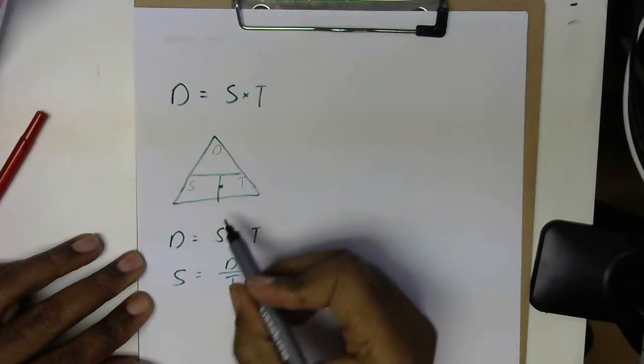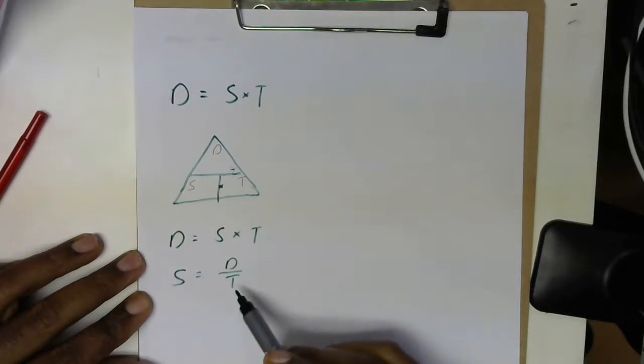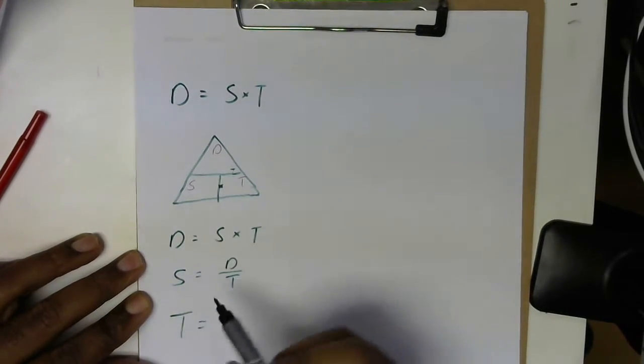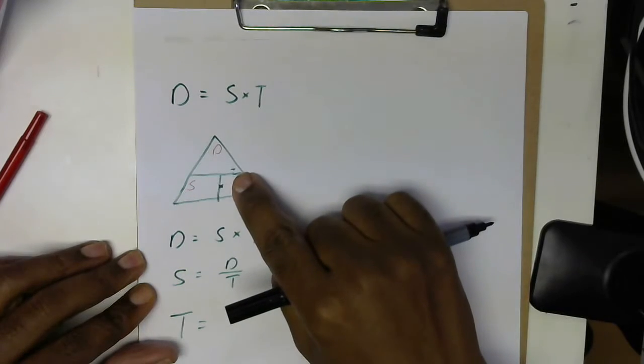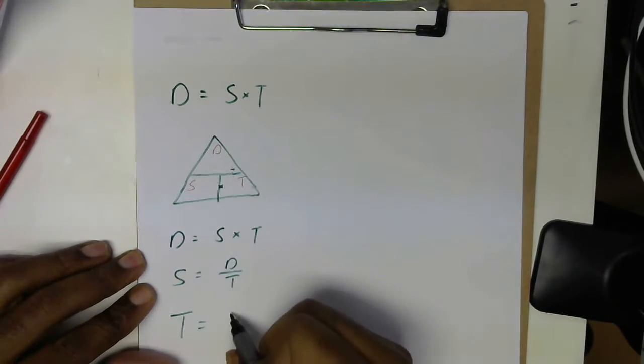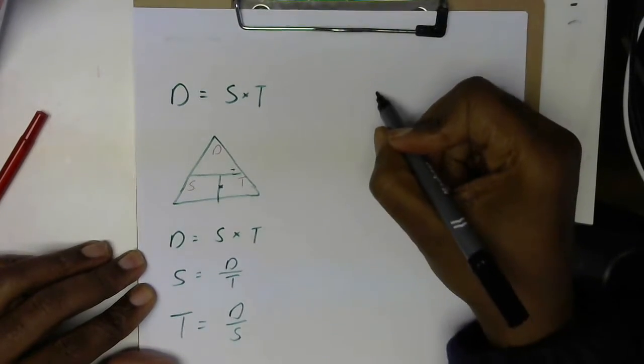And we want to find time. If we want to find time, we would use this. For time, we'll cover up time and we'll get distance over speed. Distance over speed.